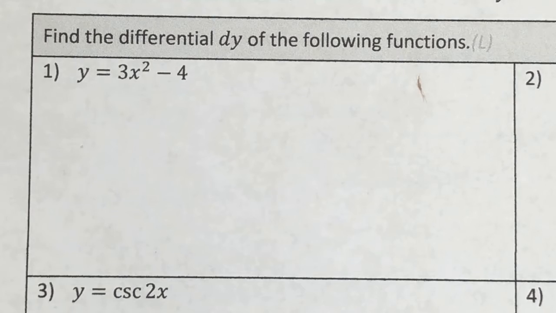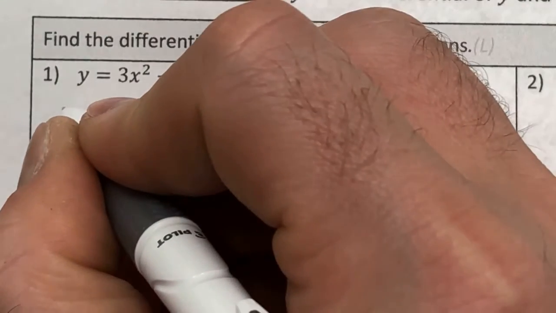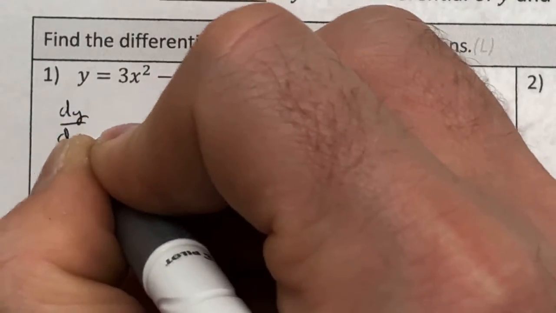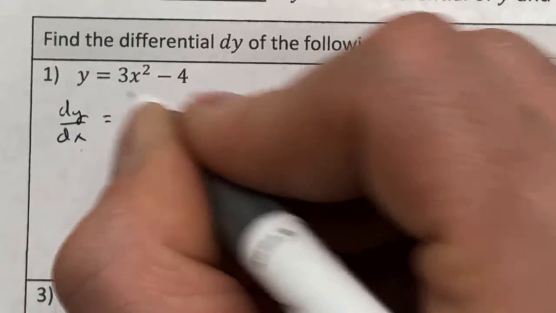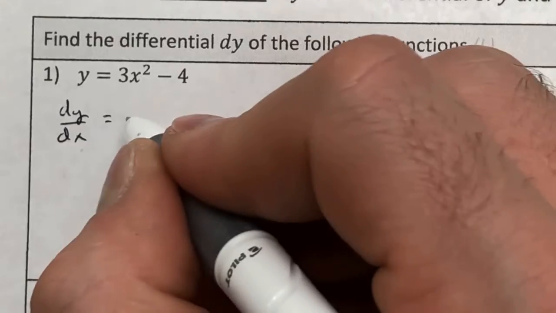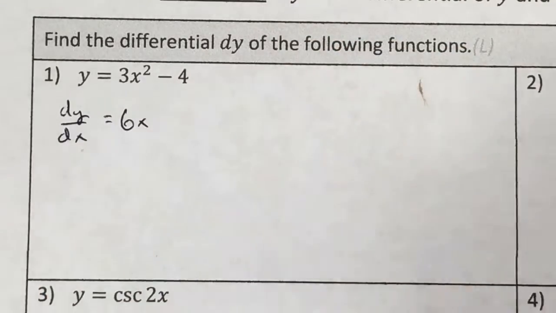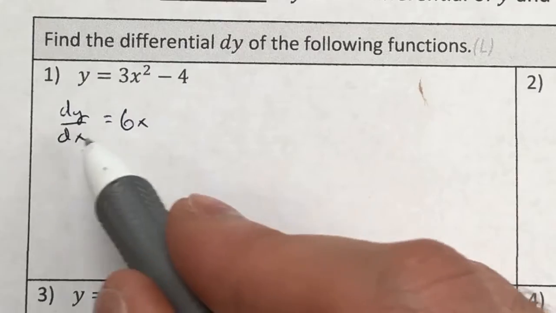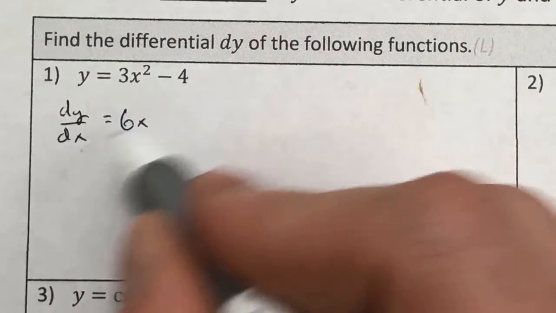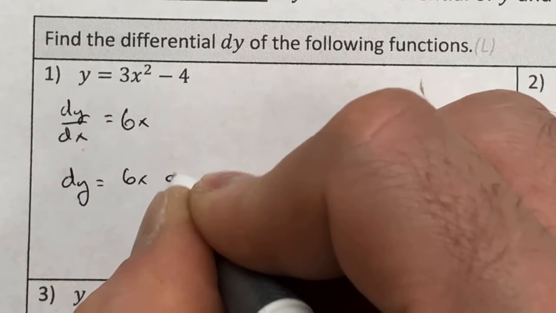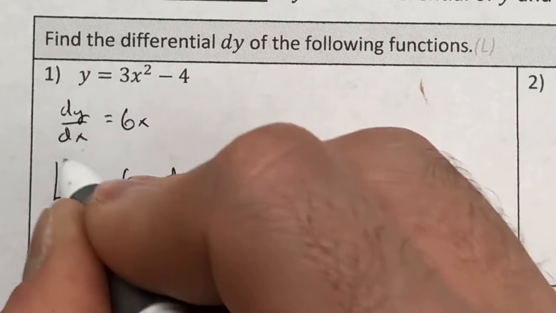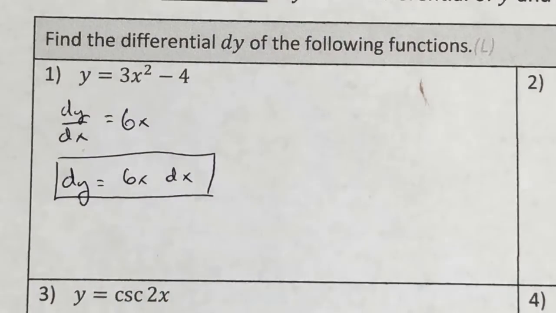Now this should be mostly review, because doing the differential of this expression with respect to x isn't going to be too chaotic. I know the fact that my dy over dx, and yes, we are going to be writing it in this notation, is equal to the derivative of this, which is going to be 6x, nothing going on there. In order to isolate the expected change in y, we're going to multiply both sides by dx, so I get dy is equal to 6x dx. And there we go. We have the differential of y isolated.